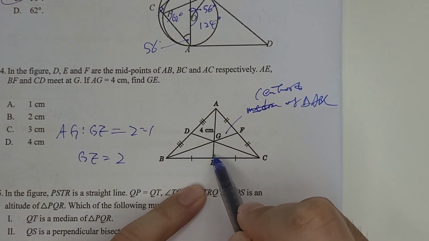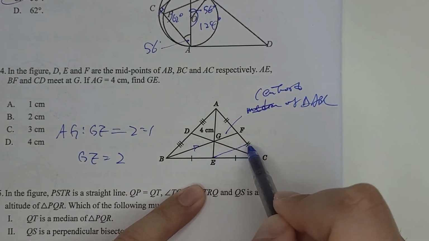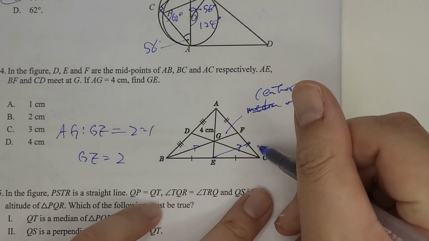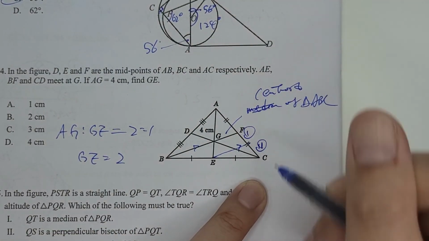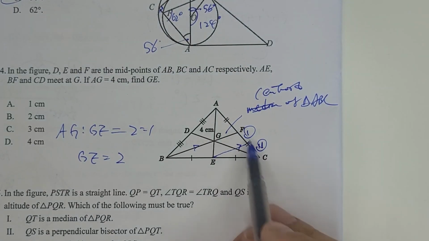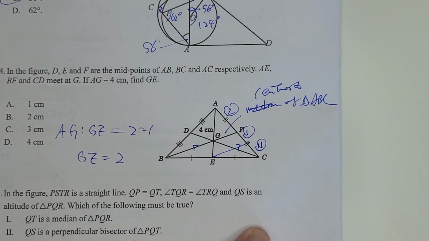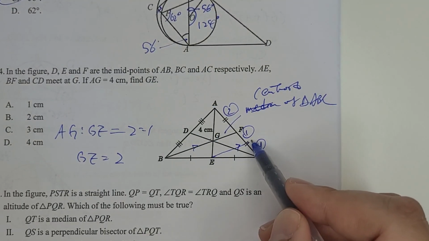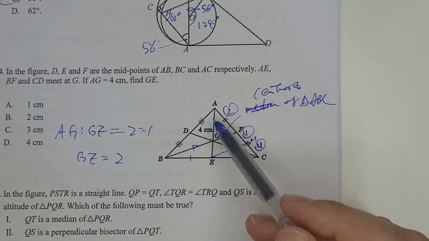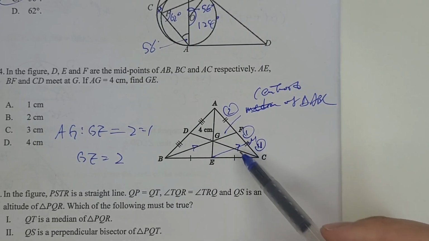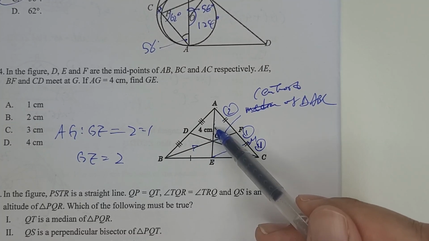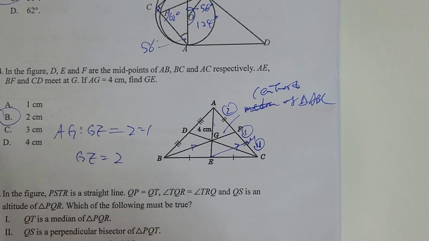Starting from point E, draw a line parallel to BF. By using the concept of the intercept theorem, that is the same, 1, 1. So this one will become 2 and AF 2. And again, you consider AGF and AEM, then you can see that these two triangles are similar. So these two lengths are also in ratio 2 to 1, and GE is 2. The answer is B.